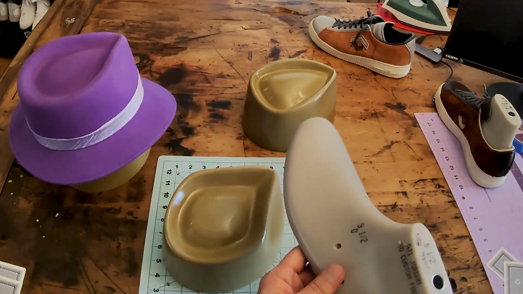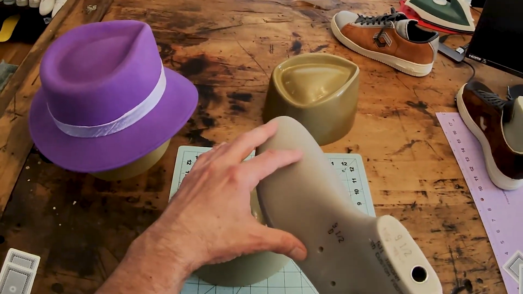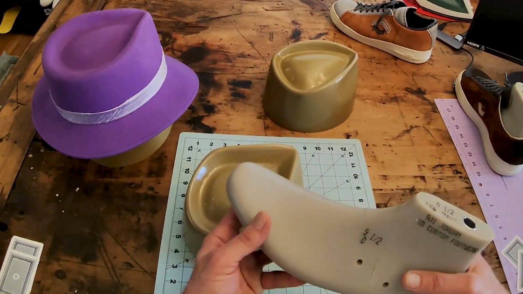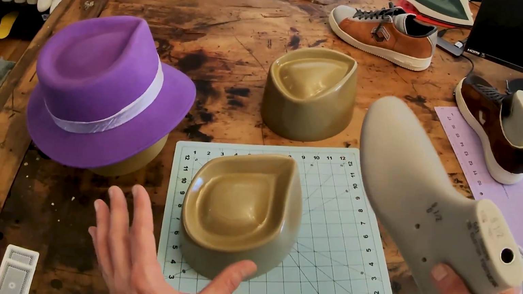So in that case, we get both the custom style and the customization of the foot size and shape. And I think that is incredibly powerful.